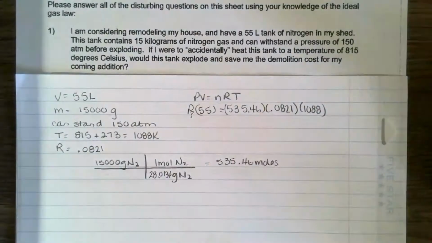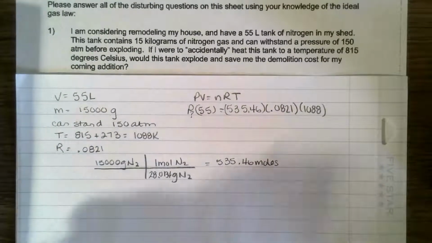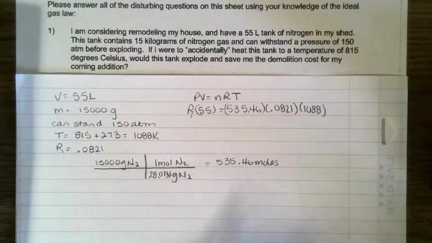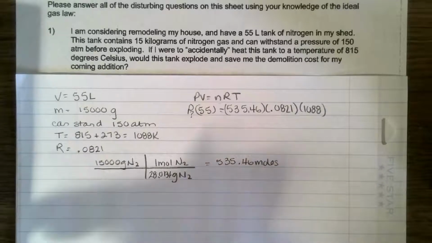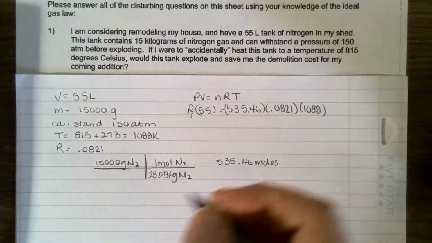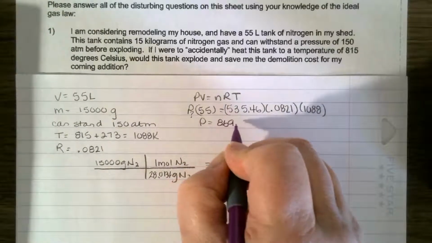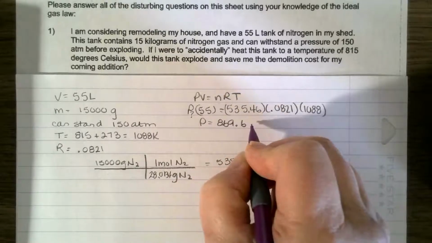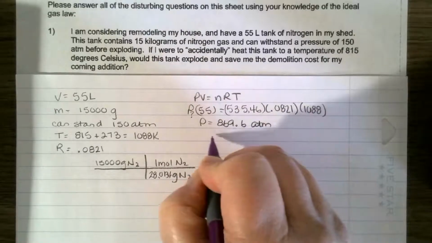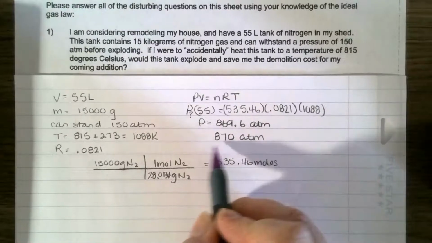My temperature is 1,088. So I plug that all in my calculator. I take that number 535.46 times my R times my temperature divided by my volume, and I end up with a pressure of 869.63 blah blah blah atmospheres. In significant digits, that would be 870 atmospheres, which is substantially above the 150.